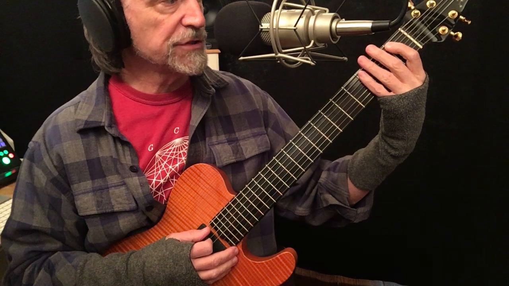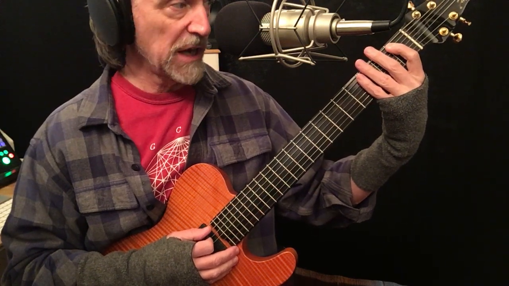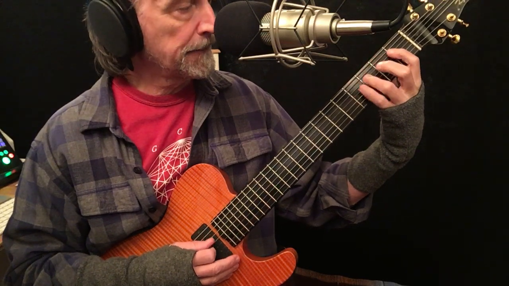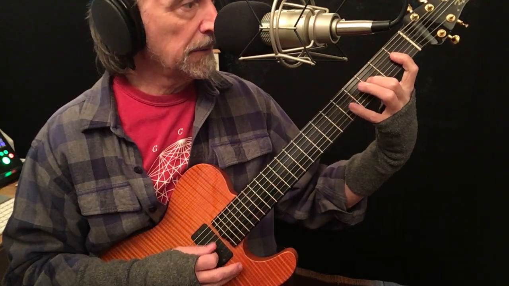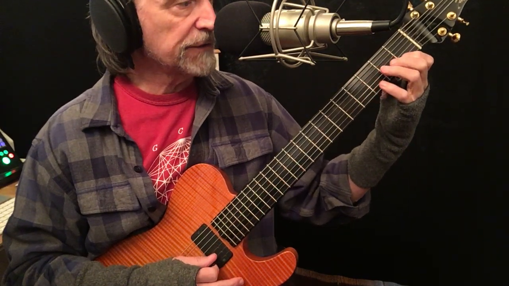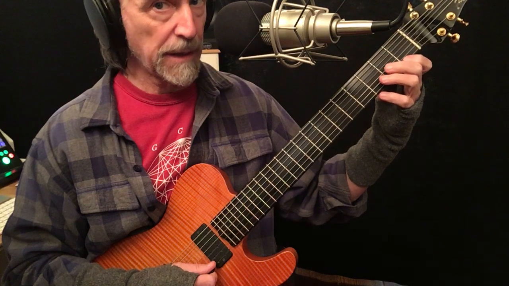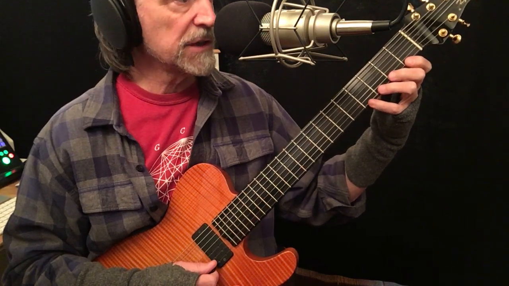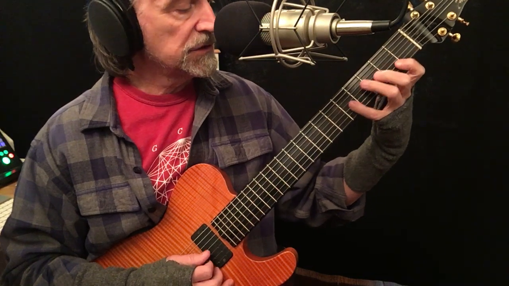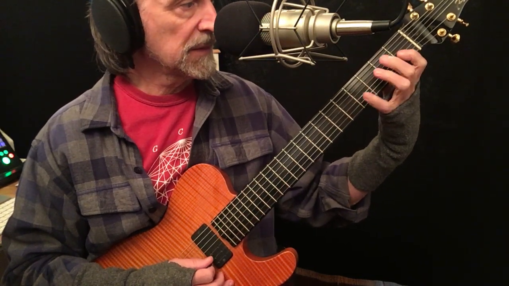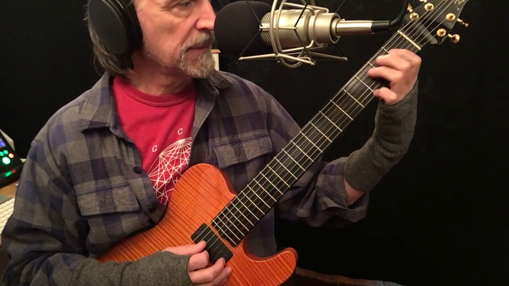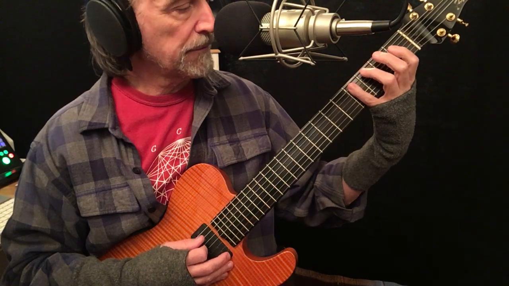Okay, so right off the bat, F, G. This is key of A flat, Aeolian shape. F, G, A flat, B flat, C, D flat, E flat, F, G, A flat, B flat, C, D flat, E flat, F, G, A flat. Backwards: A flat, G, F, E flat, D flat, C, B flat, A flat, G, F, E flat, D flat, C, B flat, and then A flat, G, F.